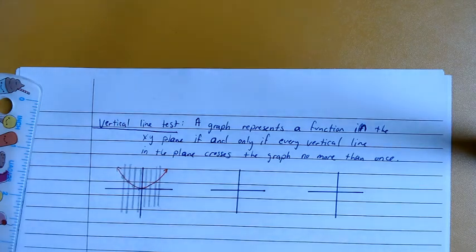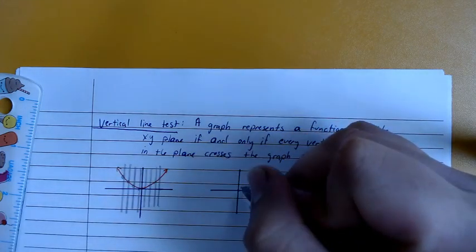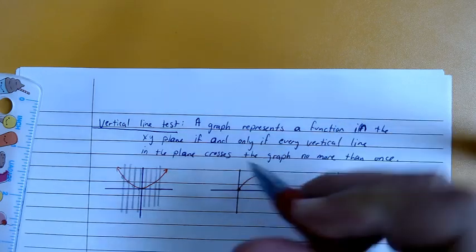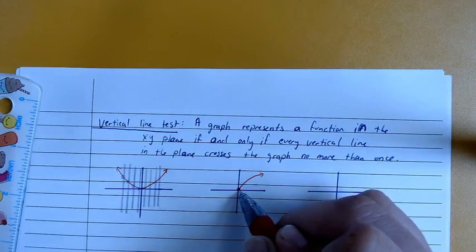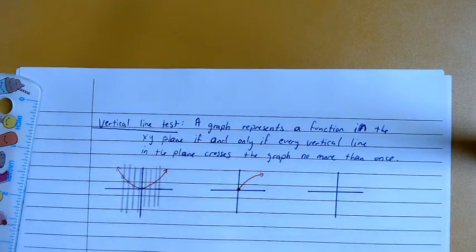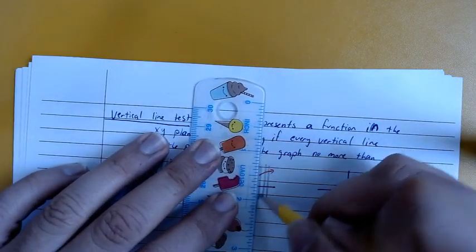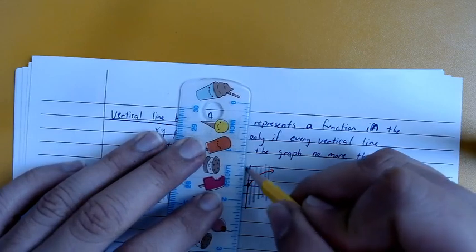Now, when we say no more than once, that means if it doesn't cross at all, that's okay. For example, look at this graph. Here, this one doesn't keep going. It just starts right there. It doesn't keep going in the other direction. Here, if I start drawing vertical lines, they all cross no more than once.